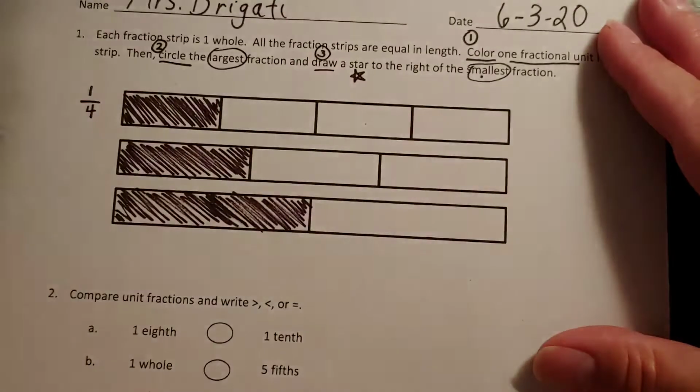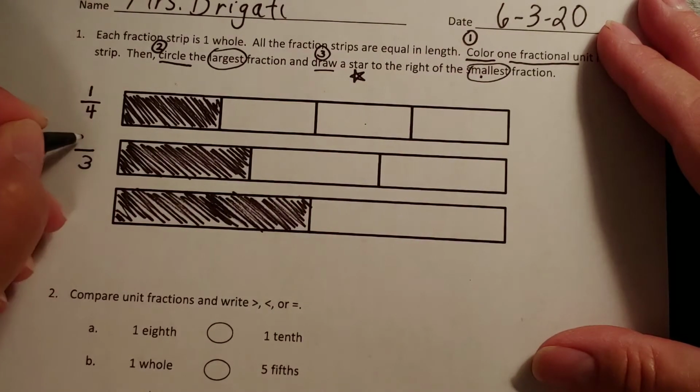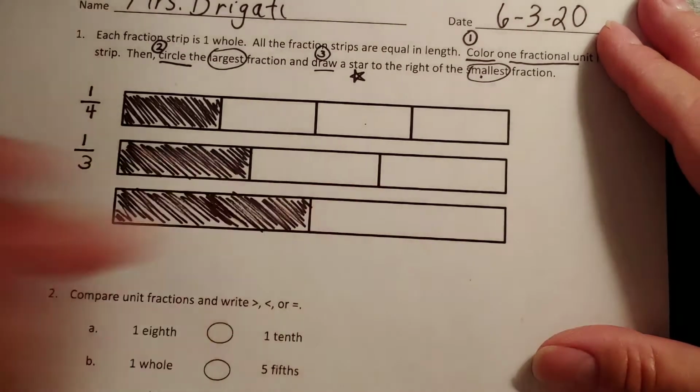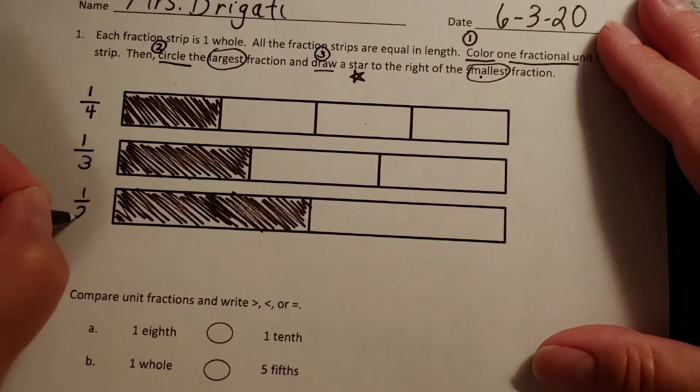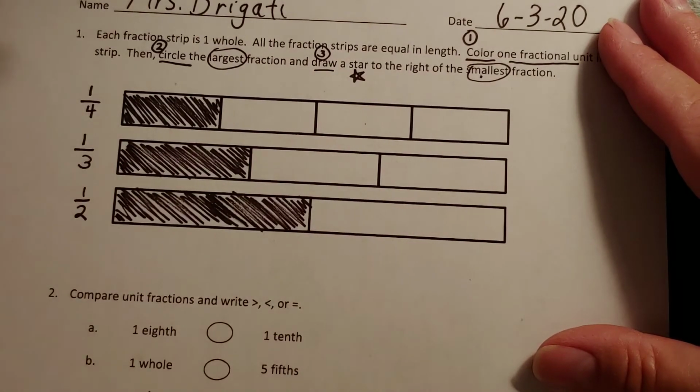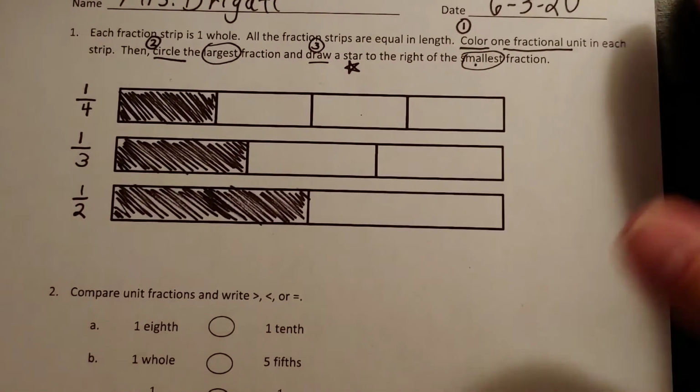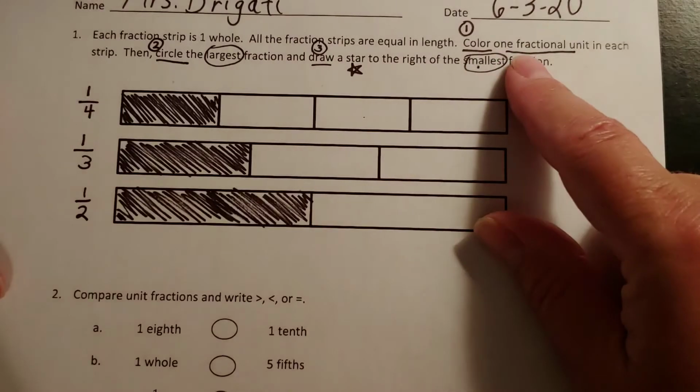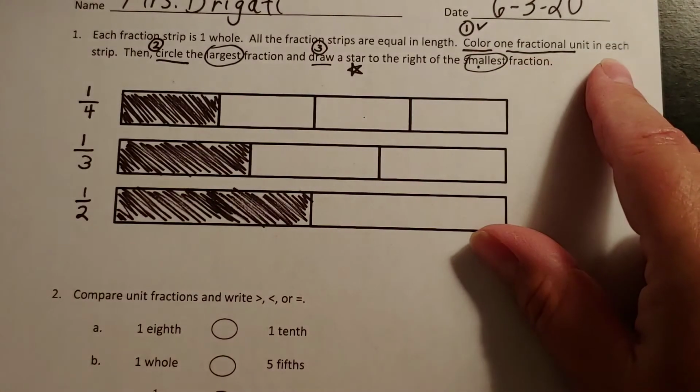1, 2, 3. So this is in thirds. So we have 1/3 and 1, 2. 1 out of 2. 2 pieces, 1 is colored in. So we have 1/4, 1/3, and 1/2, right? We don't say 1 seconds, right? We say 1/2. Okay, so we did that. So I'm gonna put a little check here. We colored each fractional unit.